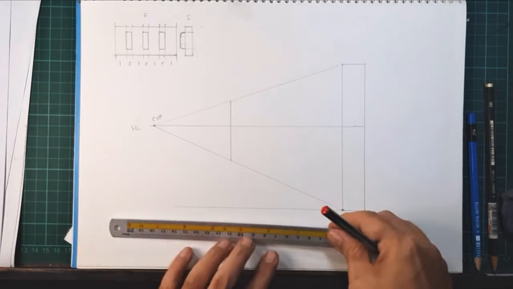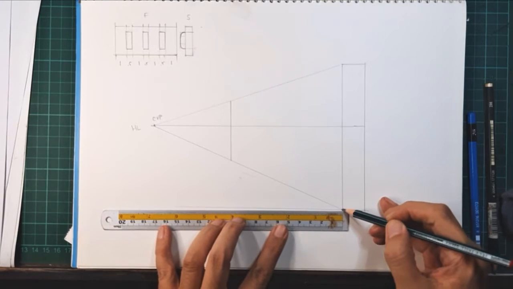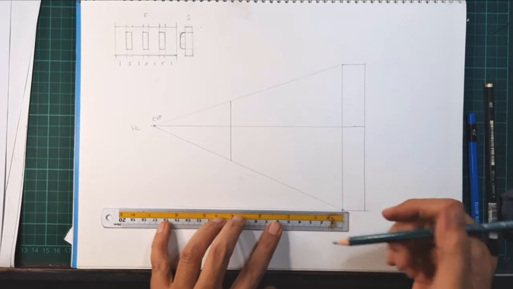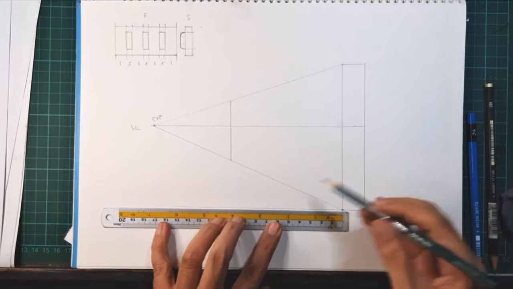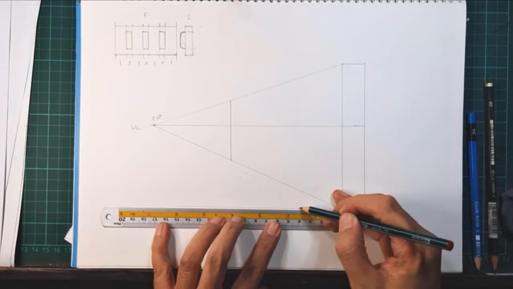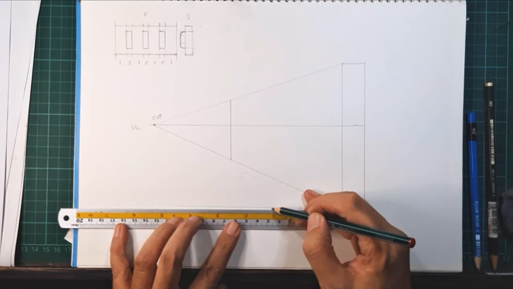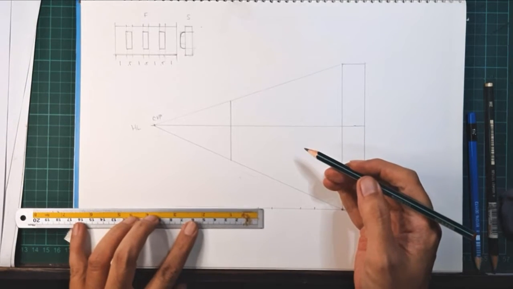So what if I just use inches for things to be clearer? You can use centimeters if you want, but I'm just going to make this inches or whatever unit you want. This is going to be large so that we can see it in the video.